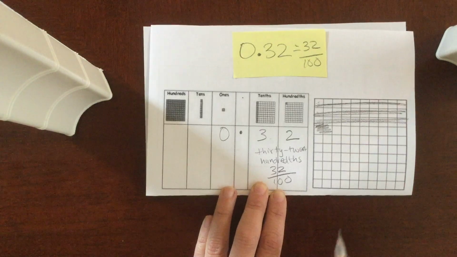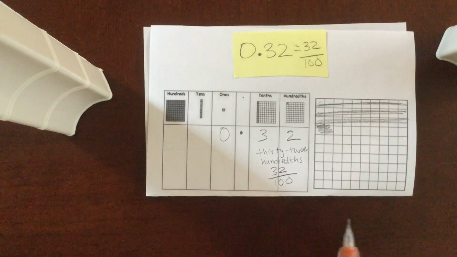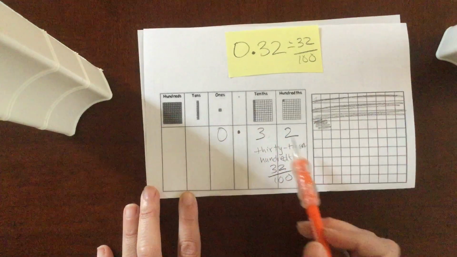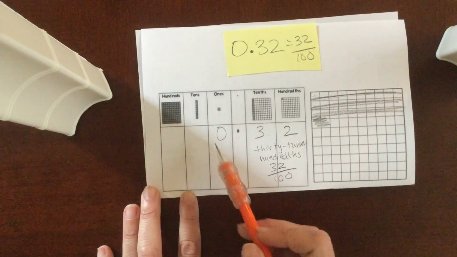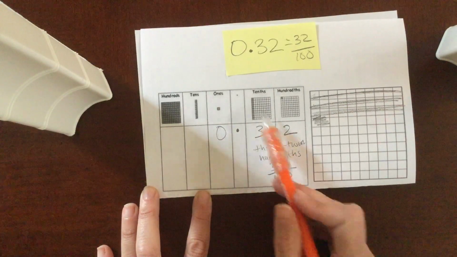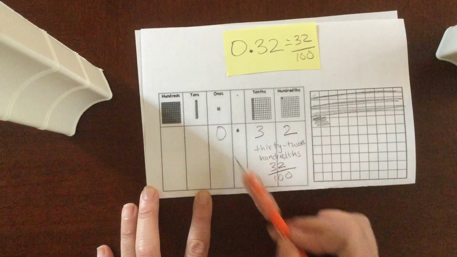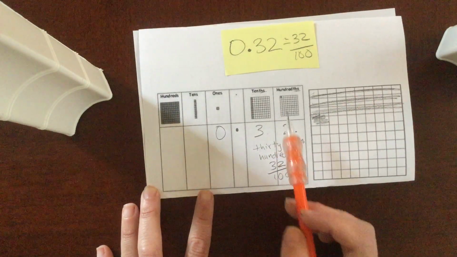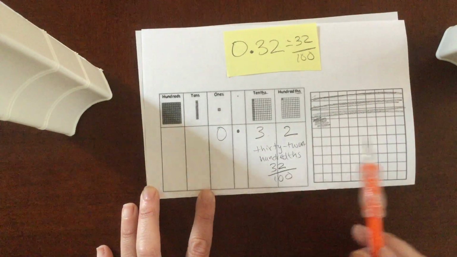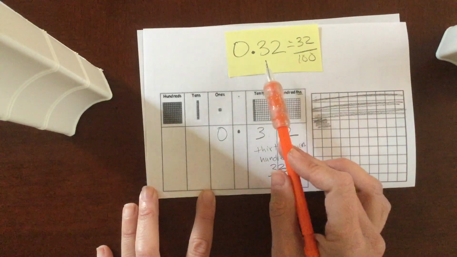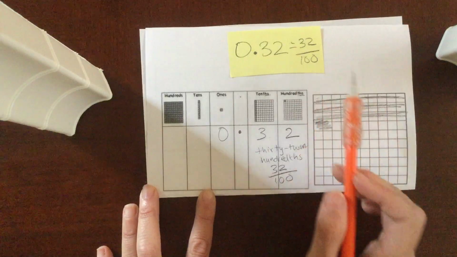I hope this was helpful. We were introduced to the decimal place value chart where everything on the left side we're used to, and right now we're focusing on the right side, where it's less than 1. We're in the tenths and the hundredths. So we now know the place value, how it looks in a model, and how to go from a decimal to a fraction.